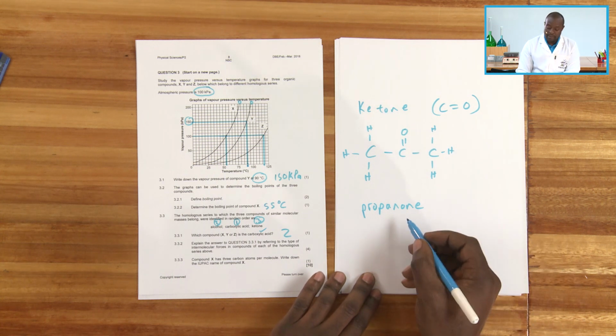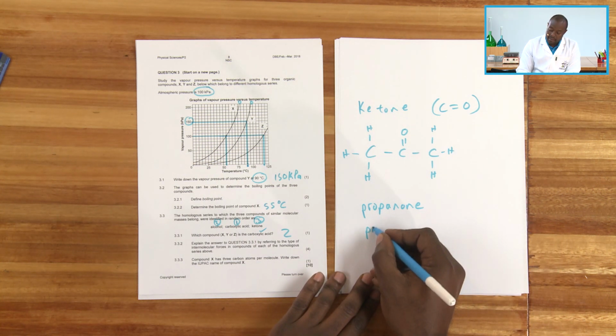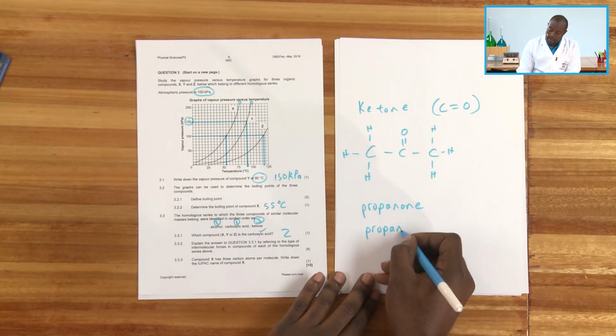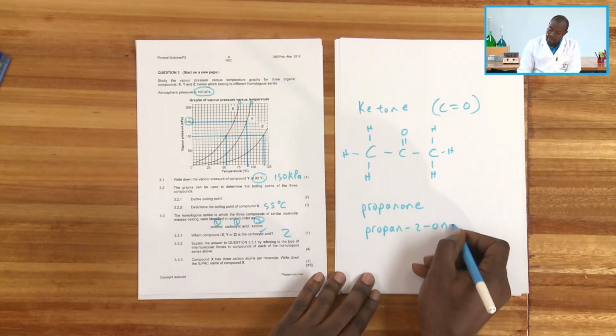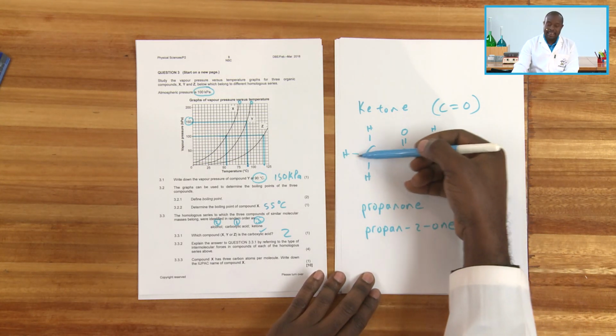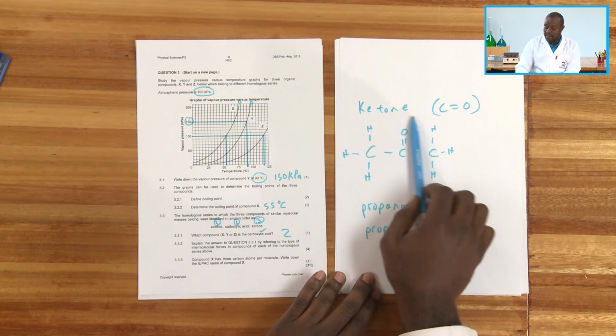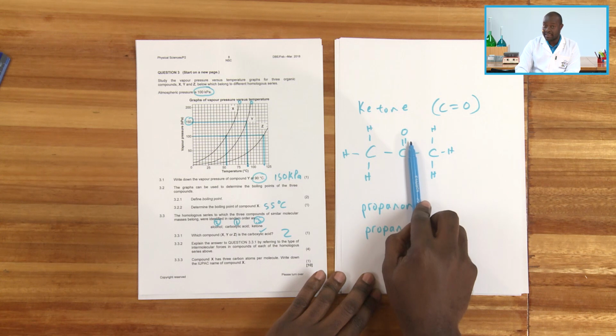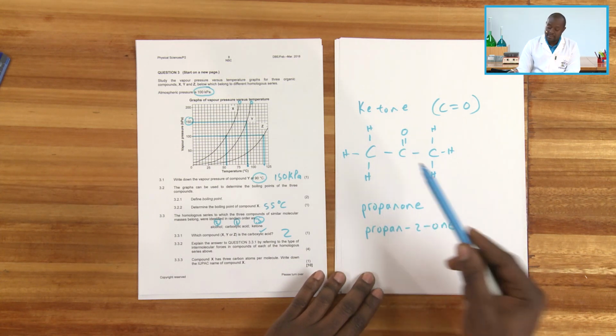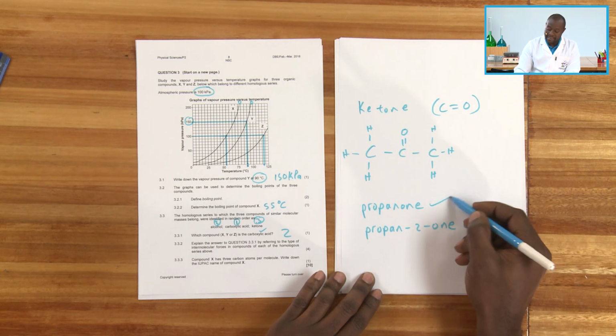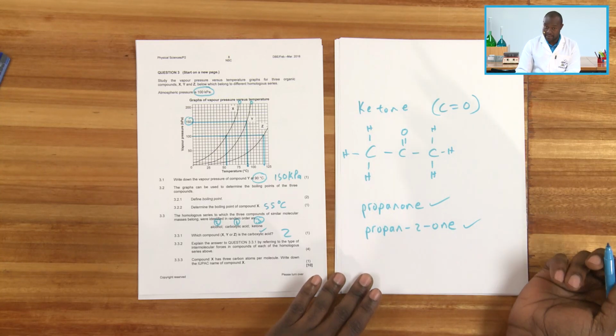propanone. And we can also say propan-2-one, but because it has 3 carbons, there is no other position for this functional group to be at except for position number 2. So you can write it like that, but even if you write it like that, both are going to be correct. So this marks the end of our application number 2.